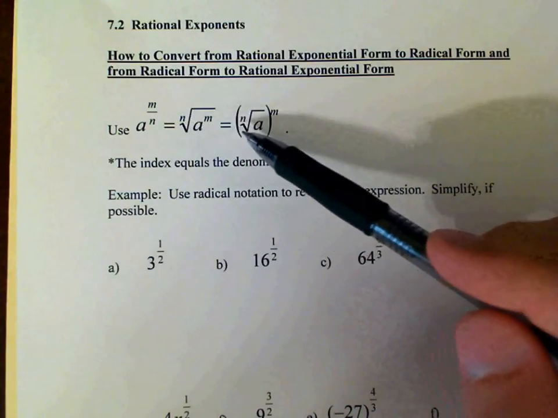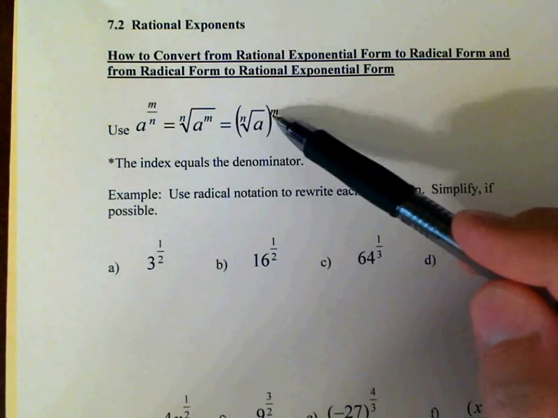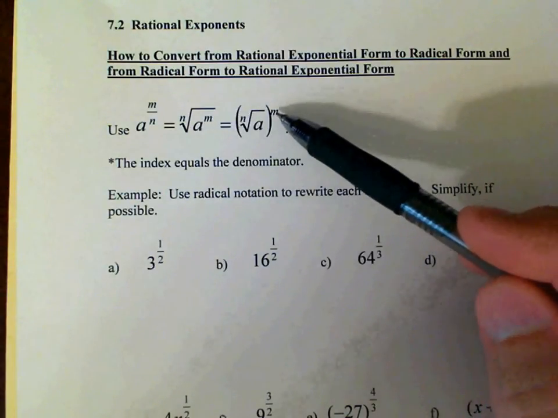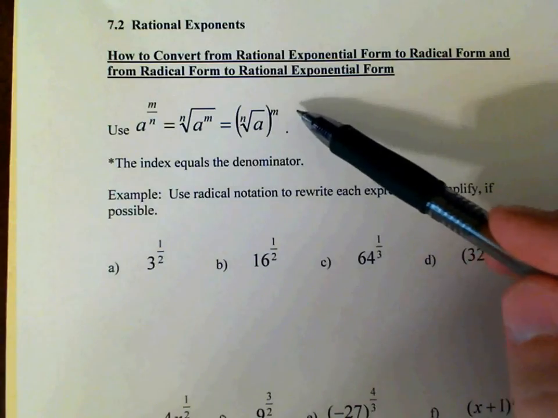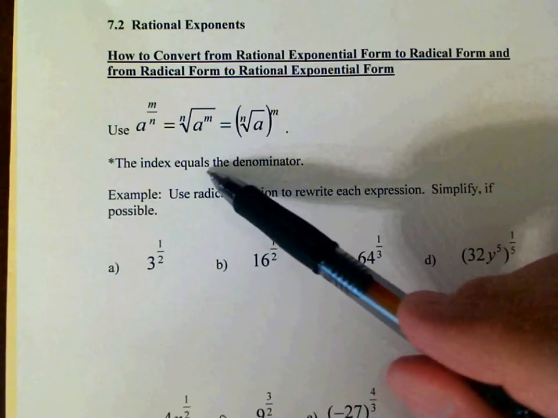Now you can also take the exponent on the base and pull it outside of the whole radical, and that's okay also. Sometimes you'll need to do that. Key thing is the index equals the denominator.